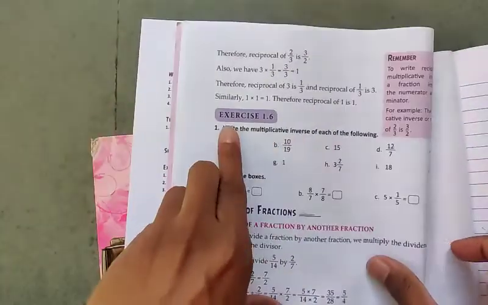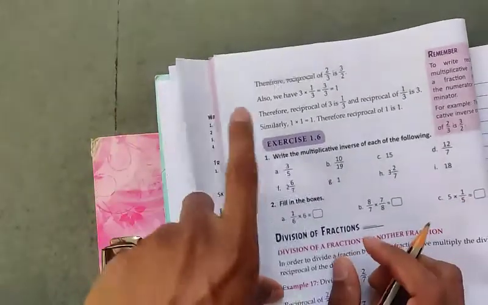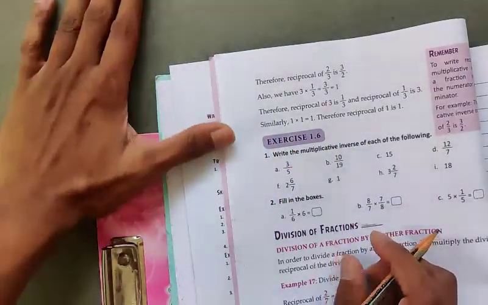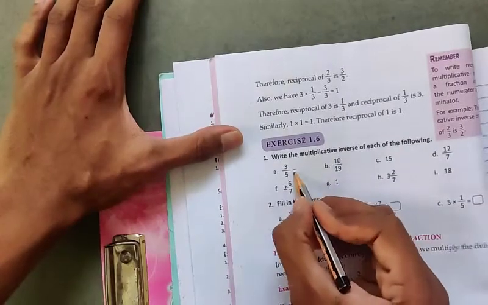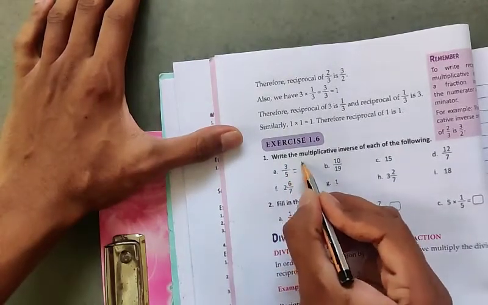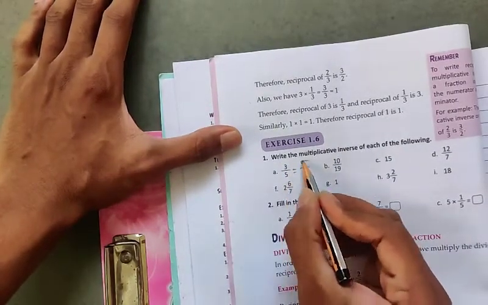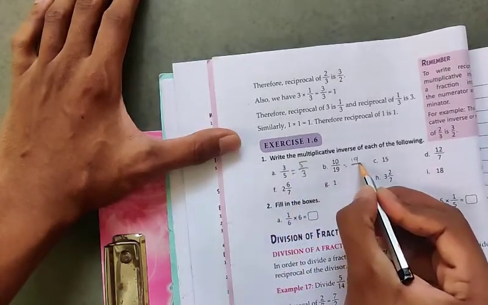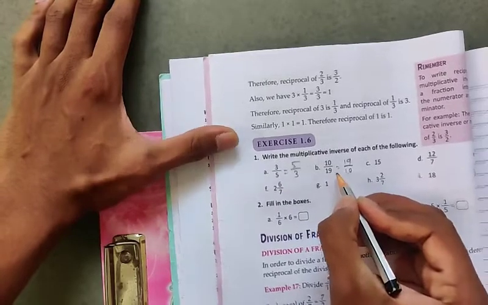Exercise number 1.6. Write the multiplicative inverse of each of the following, meaning the reciprocal of the number. Simply, you just have to write 3 upon 5 as 5 upon 3. 5 upon 3 is the reciprocal. Here, what will be the reciprocal? 19 upon 10. Okay, this will come for 2-3 marks.